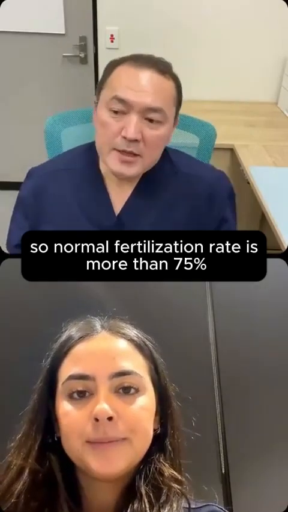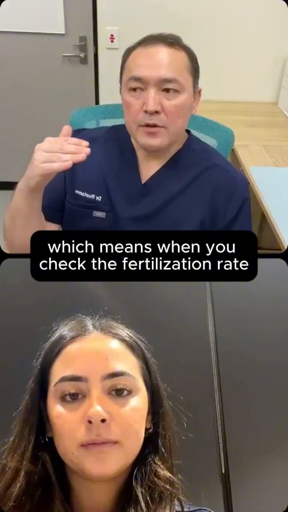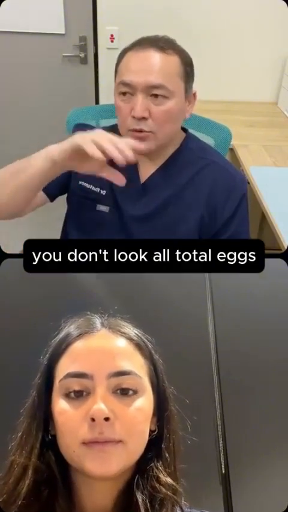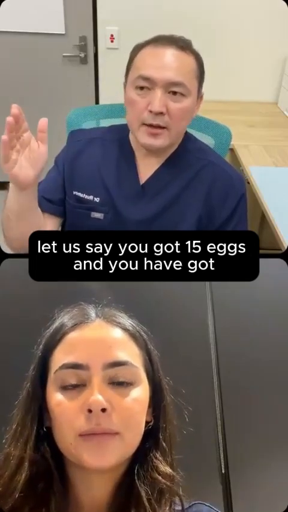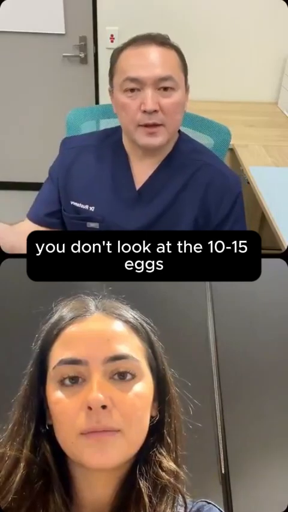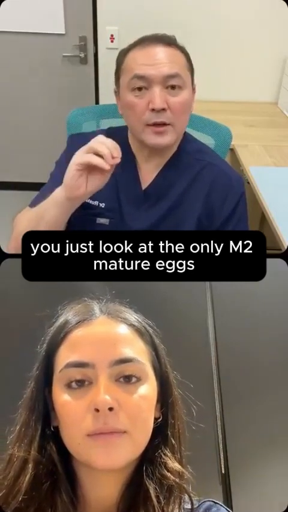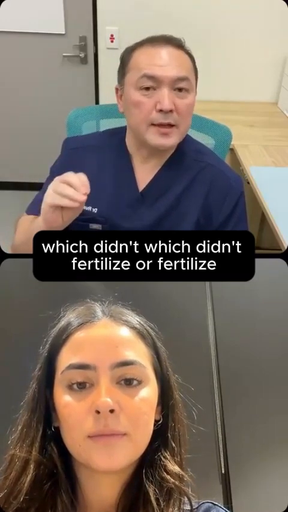So normal fertilization rate is more than 75%, which means when you check the fertilization rate, you don't look at all total eggs. Let us say you got 15 eggs and you have got, let us say, 8 fertilized. You don't look at the 10, 15 eggs. You just look at only the M2 mature eggs which fertilized or didn't fertilize.